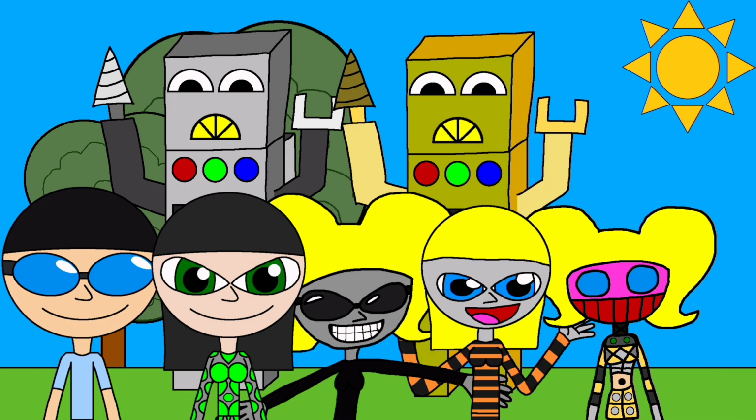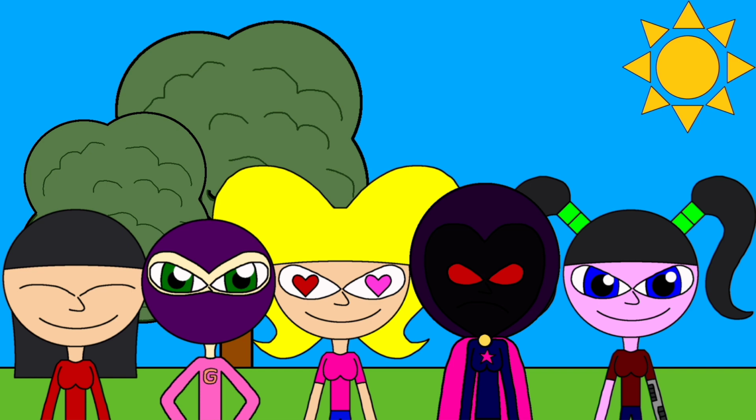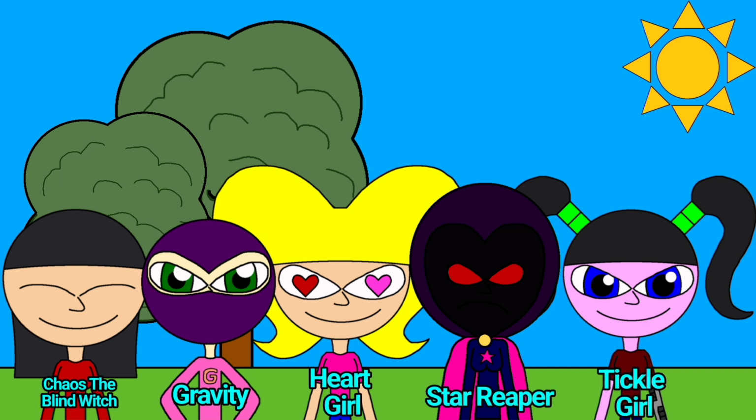Here are some of the tech superheroes. And here are their names. Tech is a secondary element that deals with machines. If you're a tech superhero, then you can build robots and work on lots of technology that you can think of. Here are some of the magic superheroes, and here are their names.